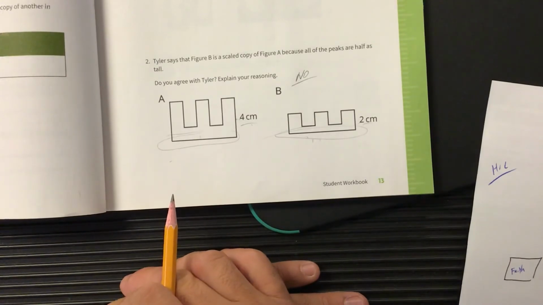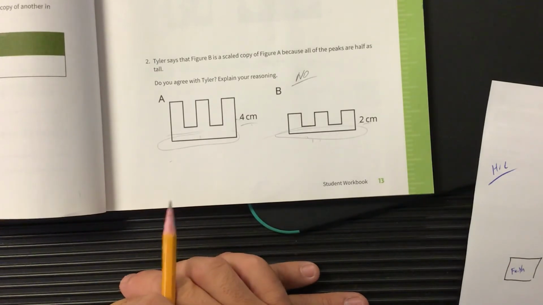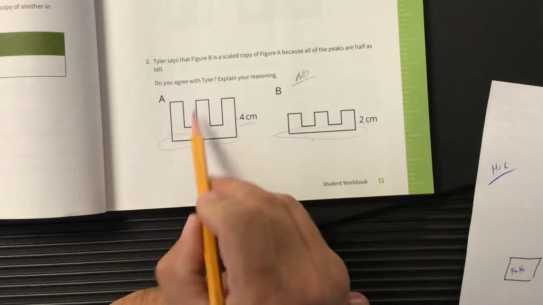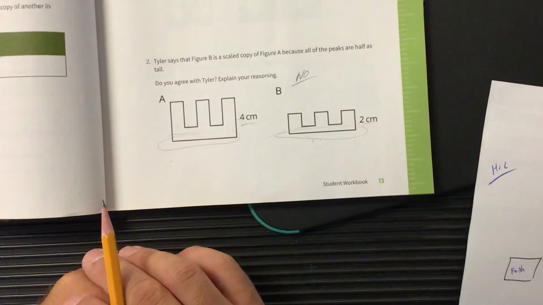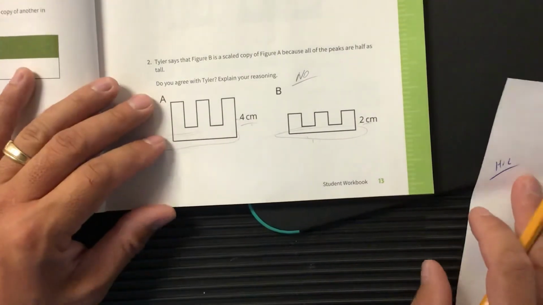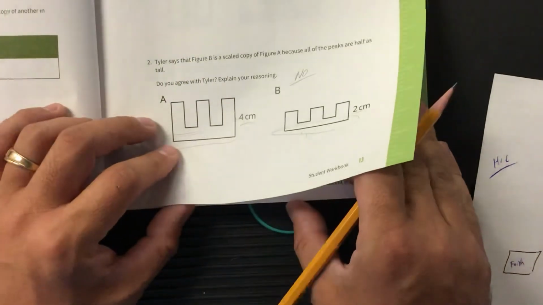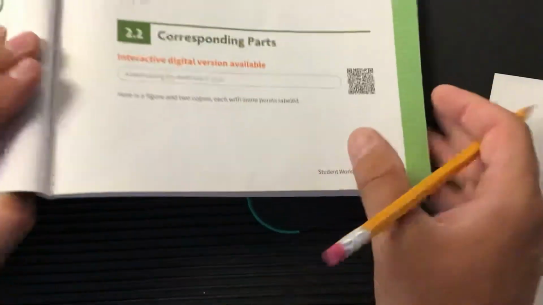Yeah, and neither did the length between the peaks. Yep, these were all the same as well because that's the same as this. Yep, good point. So if you don't change all of it, guys, it's automatically a no. Does that make sense? All right.